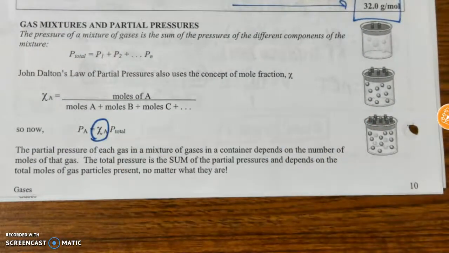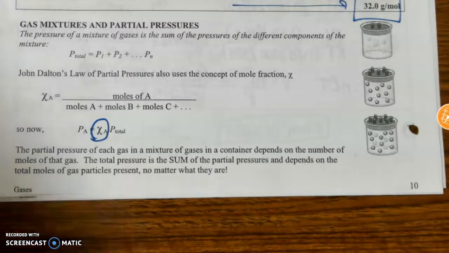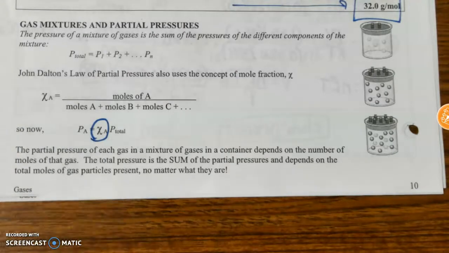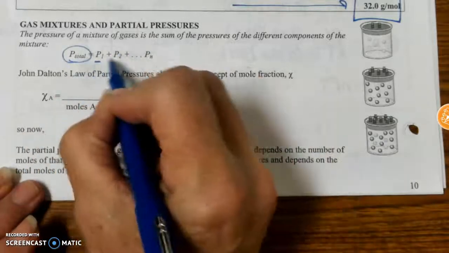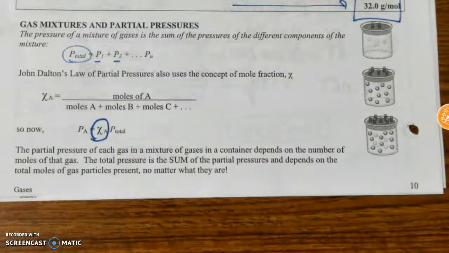So what I want to look at now is gases, mixtures, and partial pressures. Often when we deal with gases, we are looking at a vessel that might have 1, 2, 3, etc. components in it, different gases. All of the things that we looked at before were really dealing with one gas, either going from one state to another or going through stoichiometry from one compound to another. But this is about mixtures of gases at the same time.